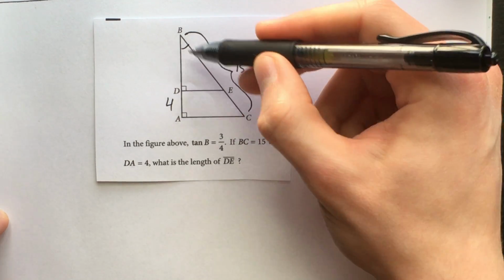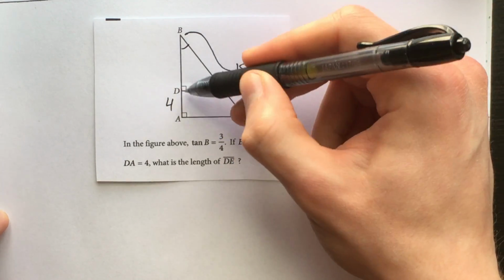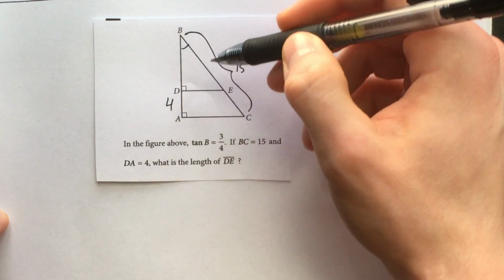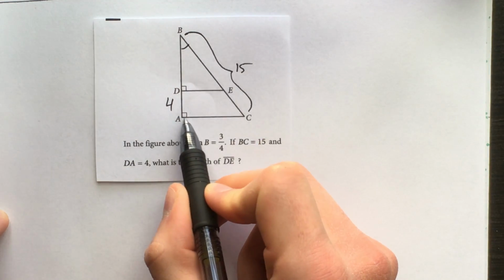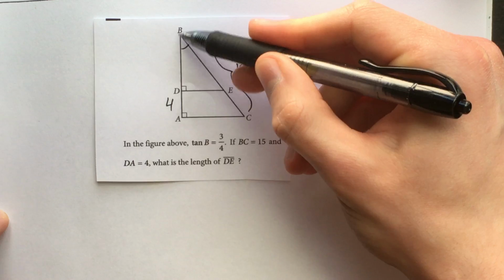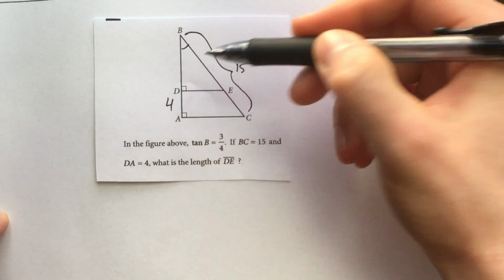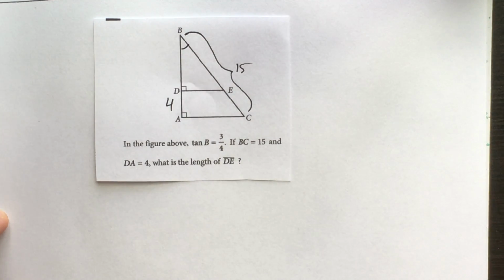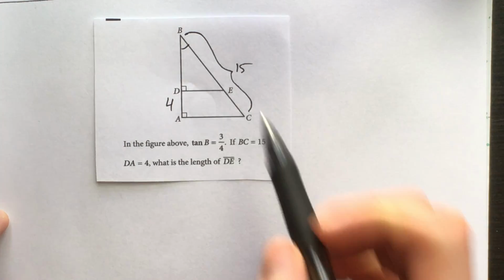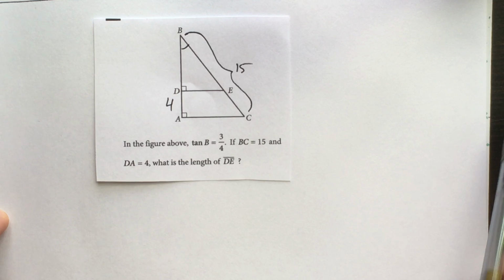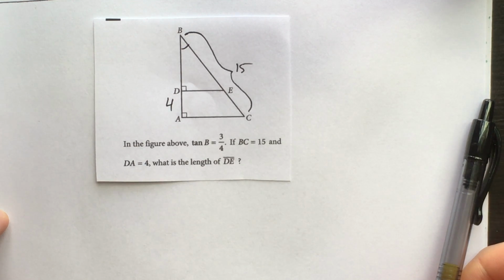And also the same is true for the larger triangle, because both the small and the big triangle share this angle. So that also means that the ratio between this side and this whole side is 3 to 4. How can we use that? Well, the critical thing here is to realize that if this is 3 to 4, this is a special triangle. This is your 3, 4, 5 triangle.